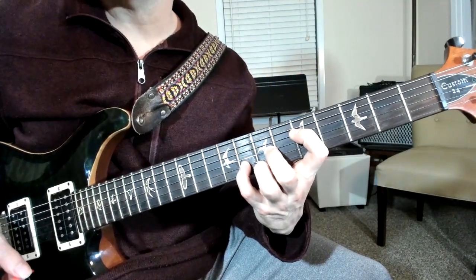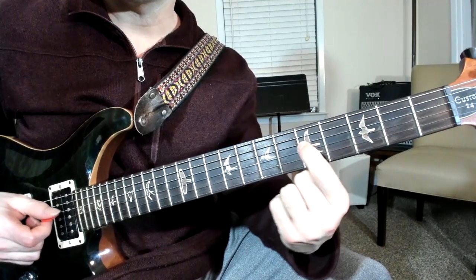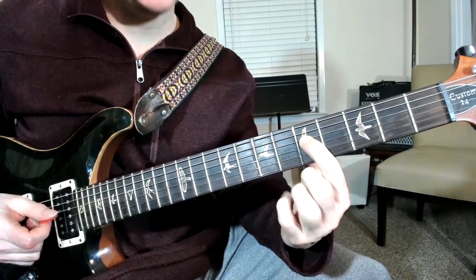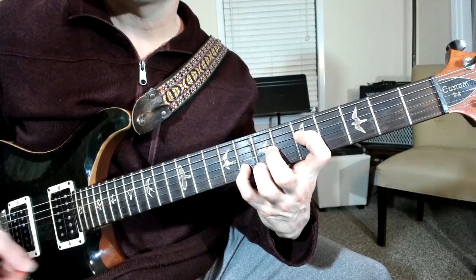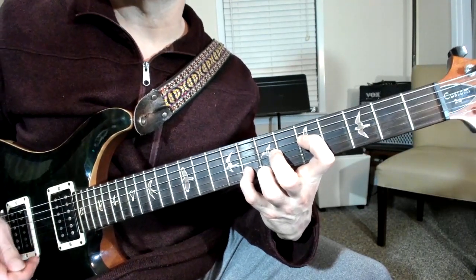And that's the D form of a G major chord. There's your red square right there. That's a G note, and then you build the shape, the D shape, off of that root. And you have a G major chord.